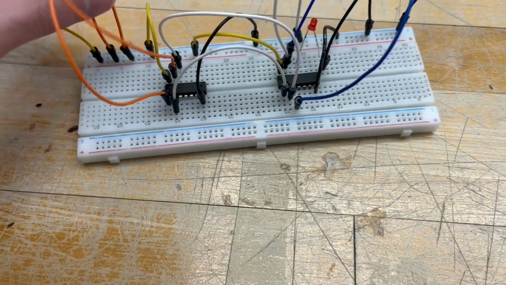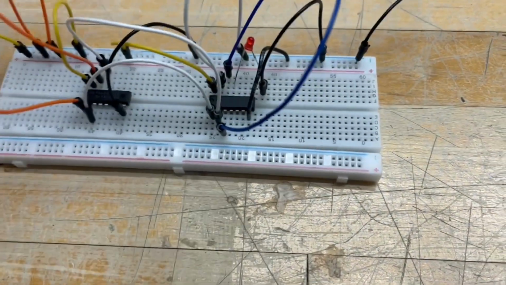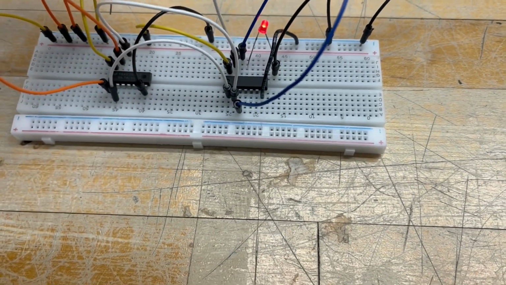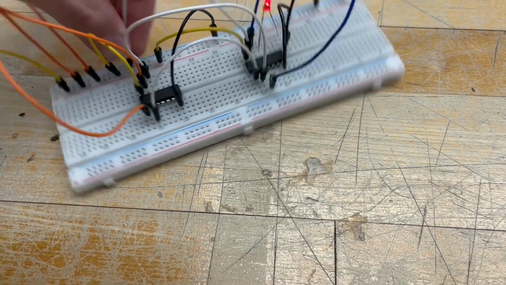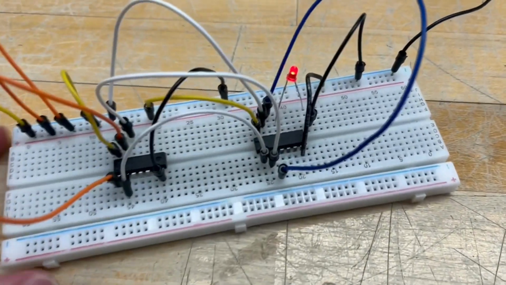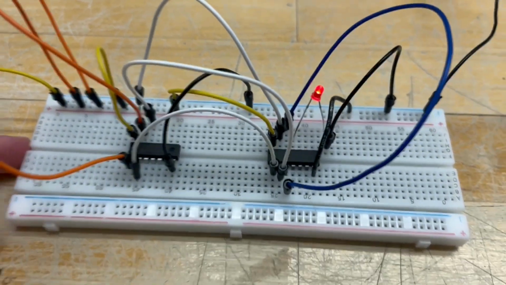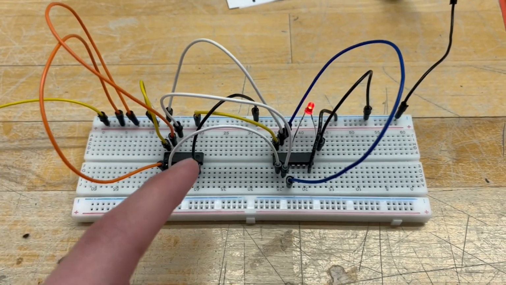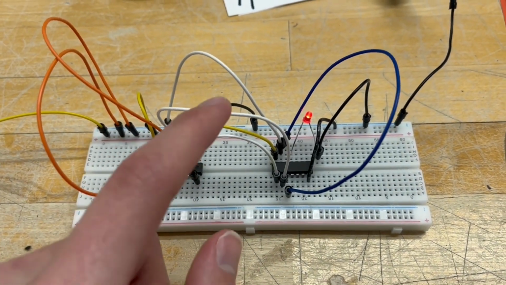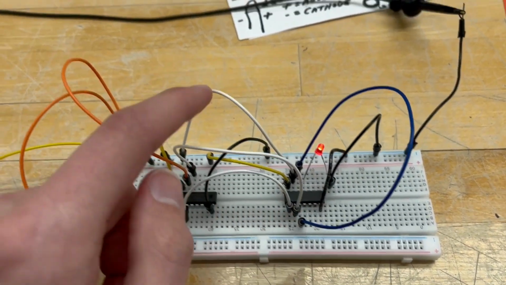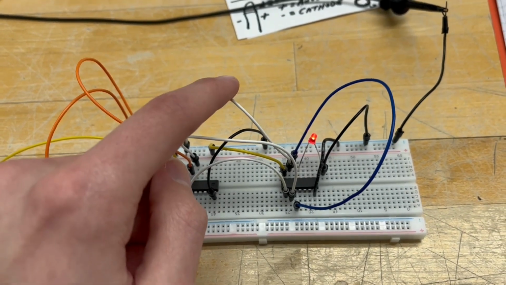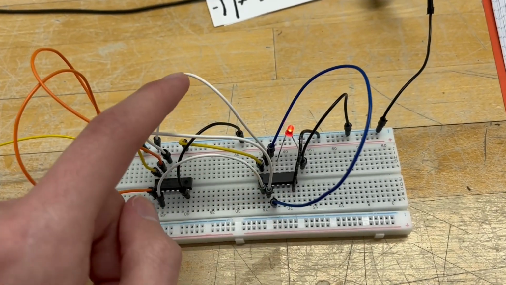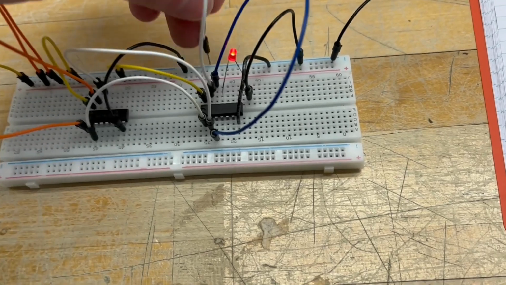Now putting that back, if we were to take y from ground to the voltage source, it will turn the LED on because x prime and z prime are both 0, and they are being added to y, and y is 1, and 0 plus 0 plus 1 equals 1.